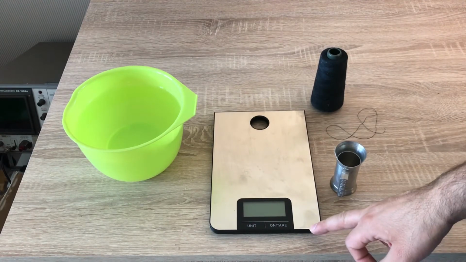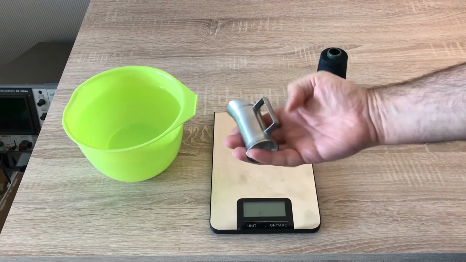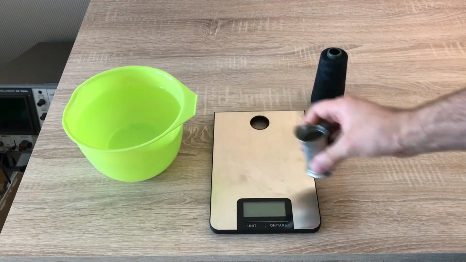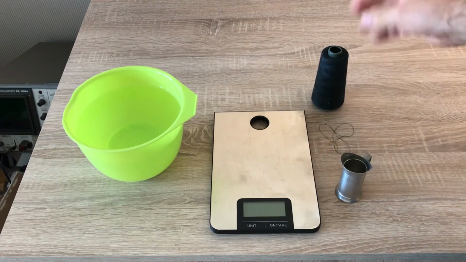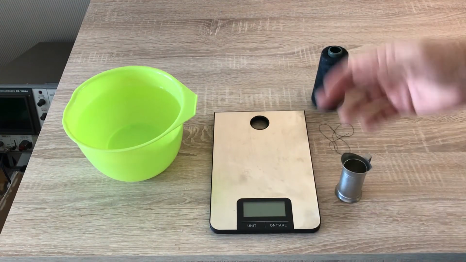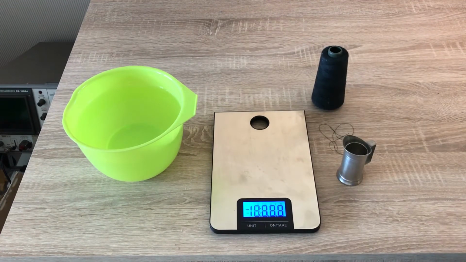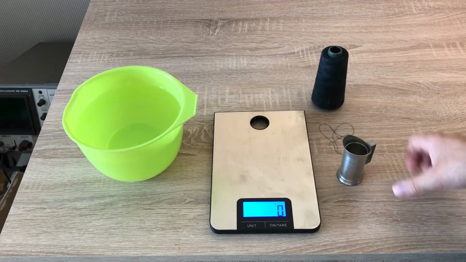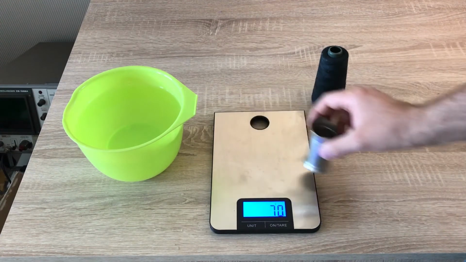I have a weight scale. This is a container filled with water. Here I have the object which I want to measure its density. I have a thread roll and I cut a piece of thread from that. Now the first thing that I do, I weigh my object. Okay, the object weighs 95 grams.